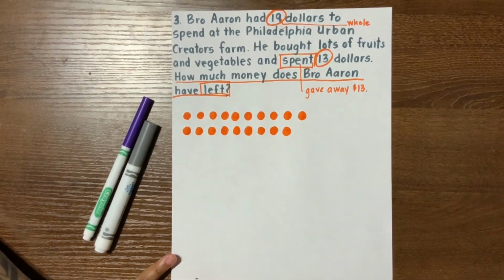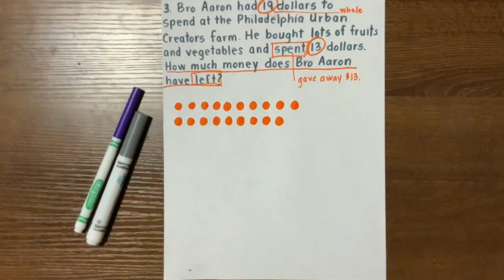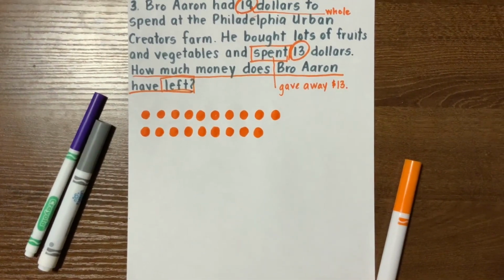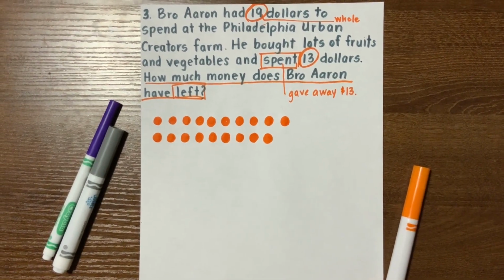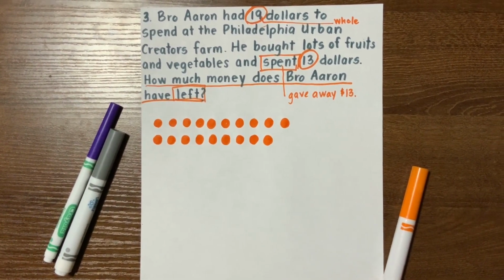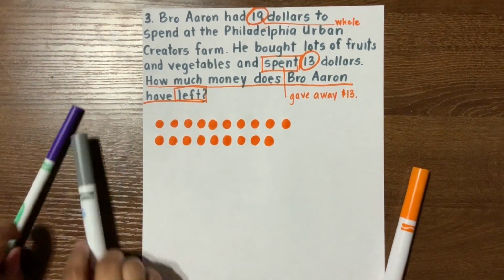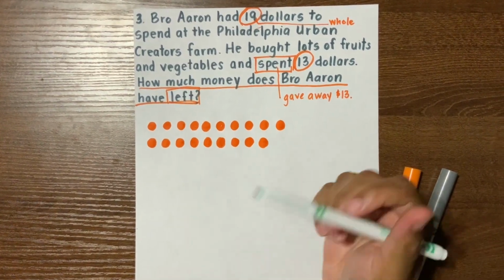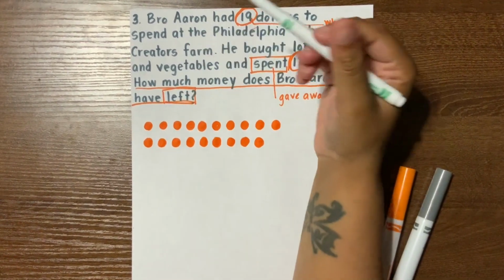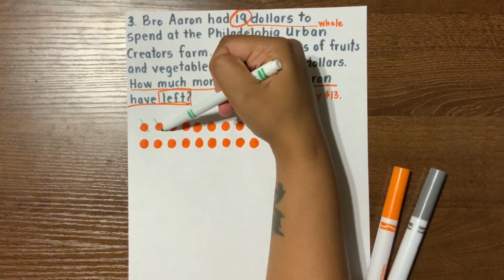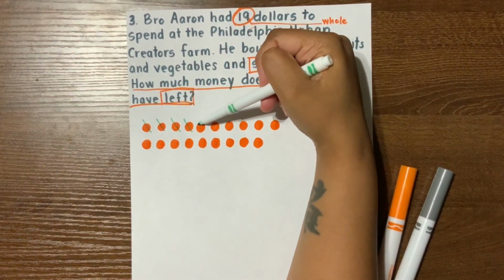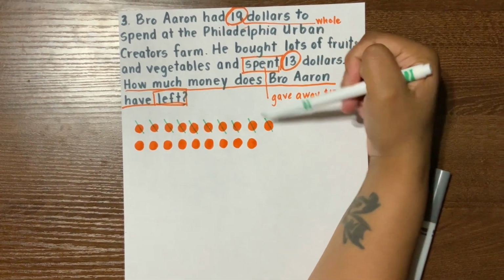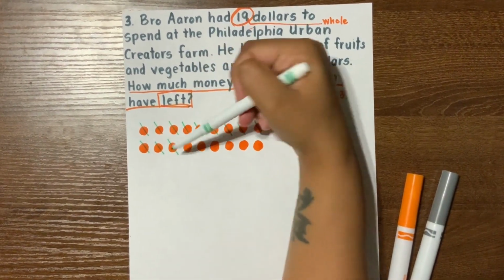All right, so when we're doing subtraction, of course, we always start with our whole number. I have Brother Aaron's $19 illustrated. Now I want to show that he spent or gave away 13. So what should I do to my circles, congregation? Very good. When we do subtraction, we cross the part out. So my part is 13. I'm going to cross out 13 of Brother Aaron's $19. 1, 2, 3, 4, 5, 6, 7, 8, 9, 10, 11, 12, 13.